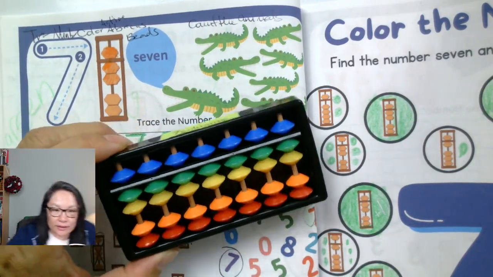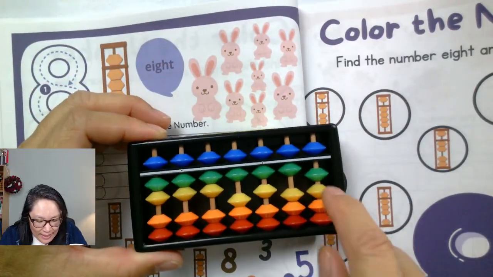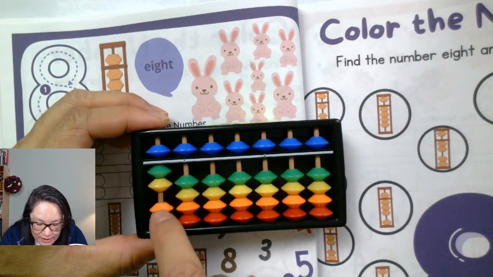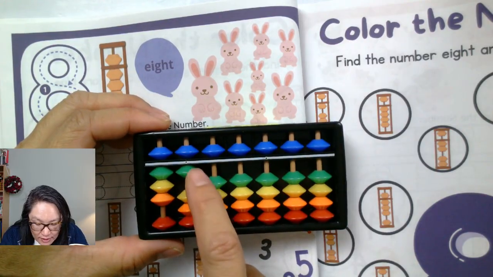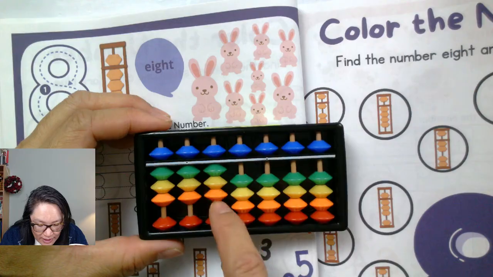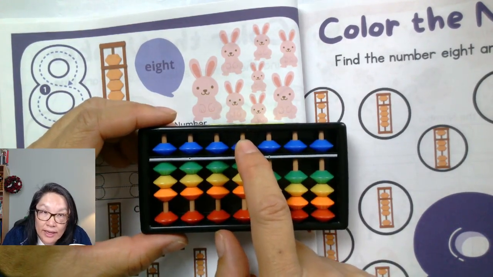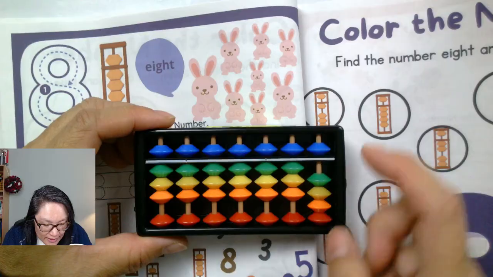What's next? We're going to do 8. That's easy. So if I show you what 5 is, and then we count 5, 6, 7, 8. So 3 beads added to the 5 is considered 8. So we have 5, 6, 7, 8, and together that is 8.